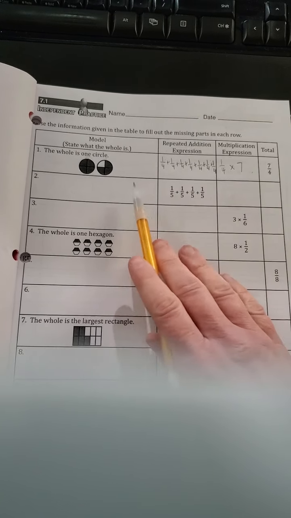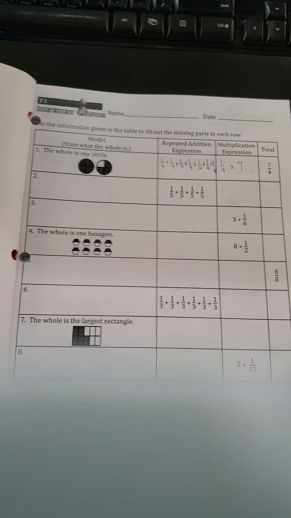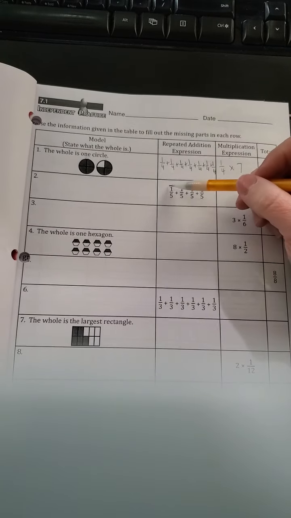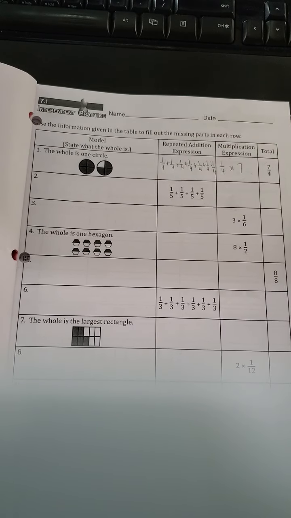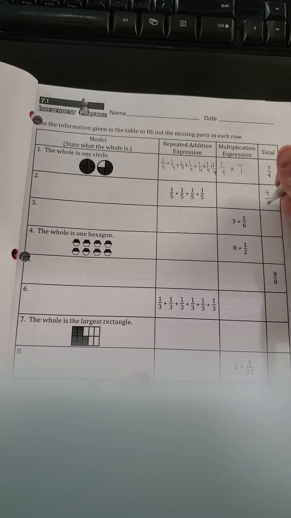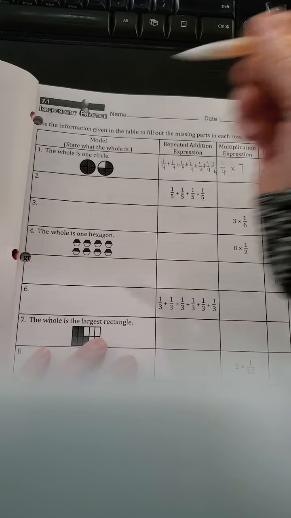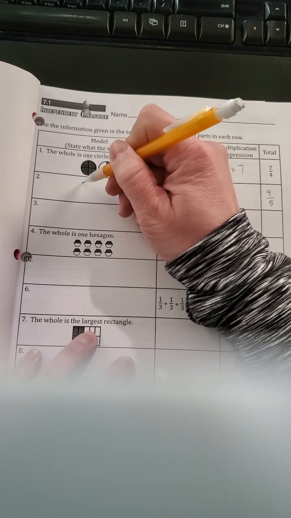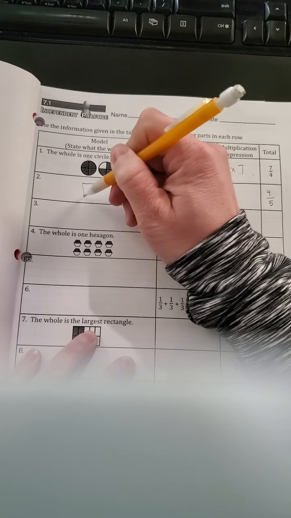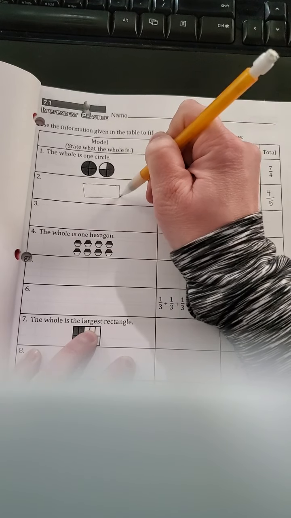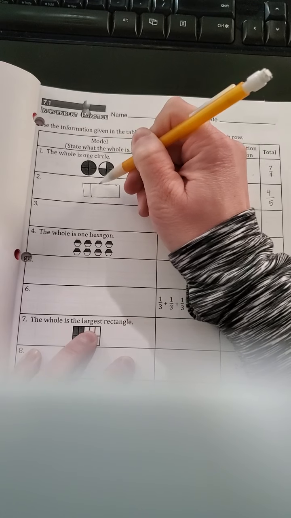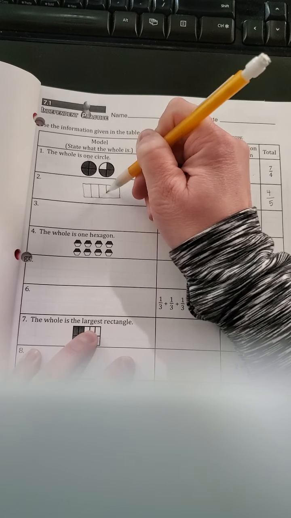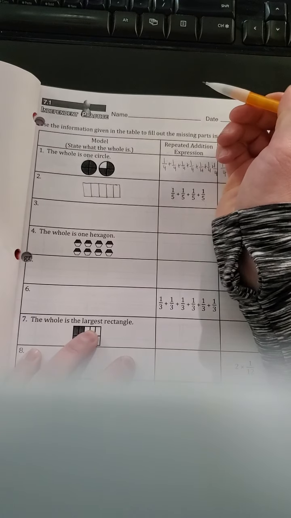All right, so here they don't show us the model, but they do show us the repeated addition expression. Well, 1, 2, 3, 4 iterations or repetitions of 1/5 is 4 fifths. So over here, let's draw a rectangle, and we will divide it into 5 pieces. 1, 2, 3, 4, 5.